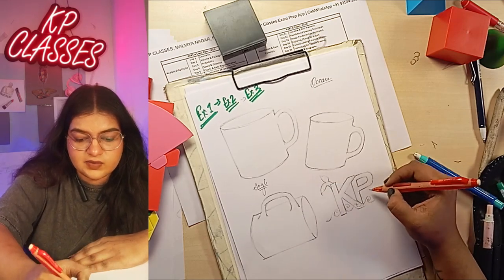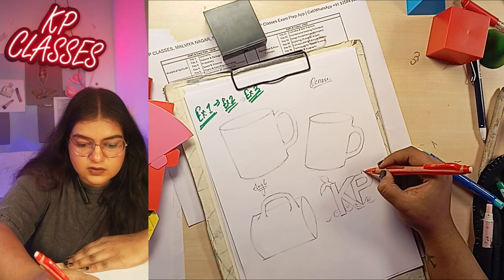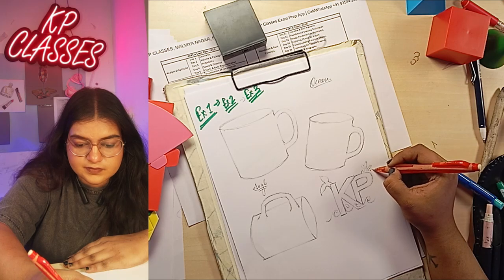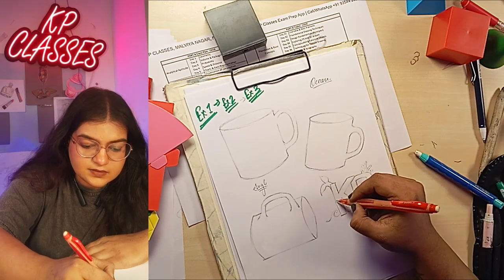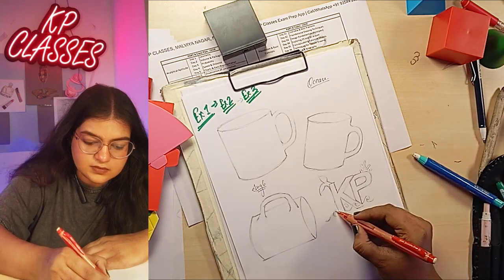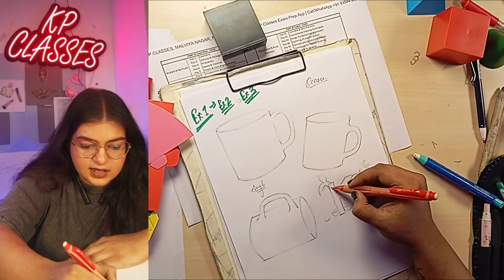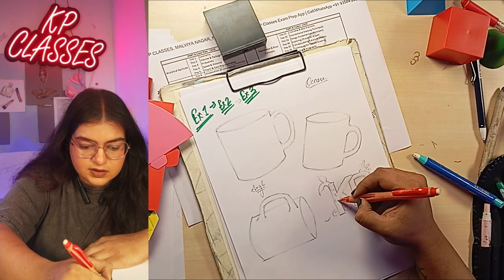And I will be making maybe some coral reefs over here. Something like this. Let's add some little texture over here.